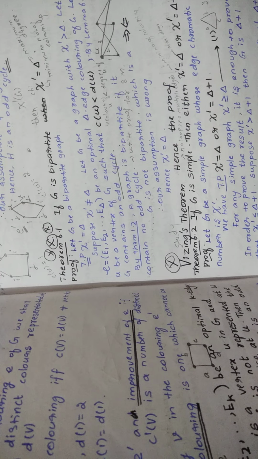Now here arises a question. What is called edge chromatic number? Okay, I will tell you what the edge chromatic number is. If there is a graph, look at this graph. Imagine a graph, to let you understand the concept, I'm telling you what the edge chromatic number is. Edge chromatic number means you are coloring the edges of the given graph.